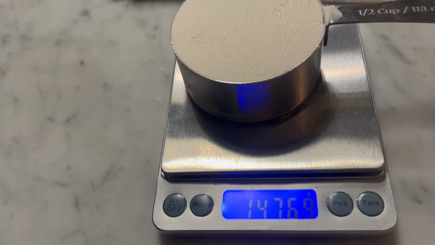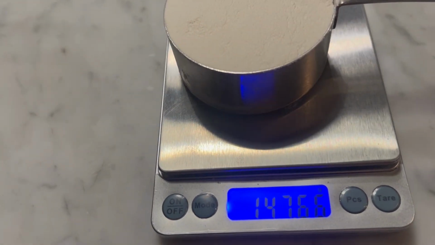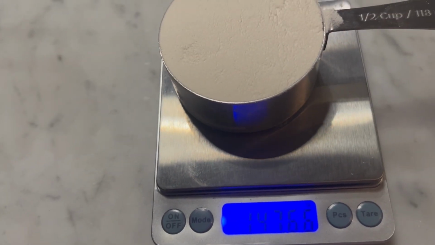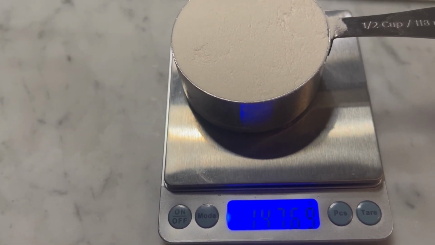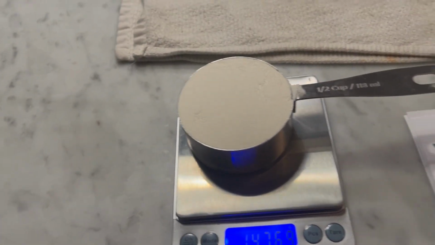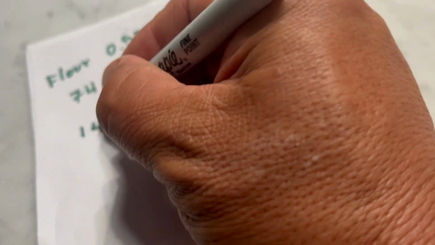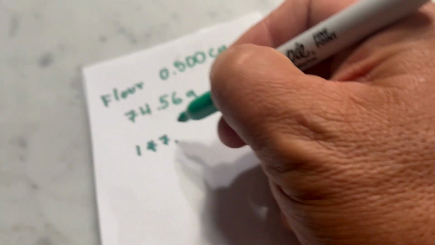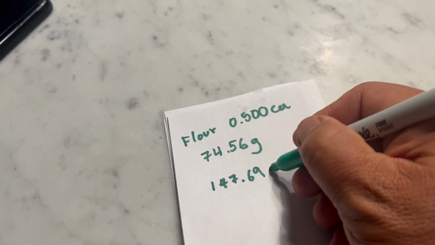And I'll read that number off, and that is 147. And it looks like, let's see what it does, 147.69. So now I can write that down as 147.69 grams.